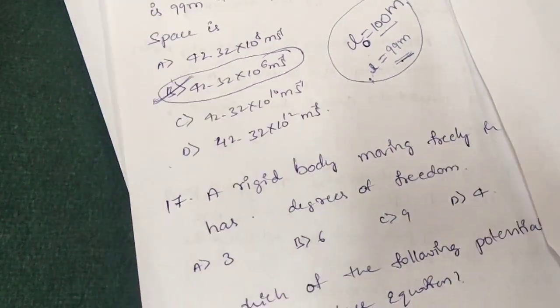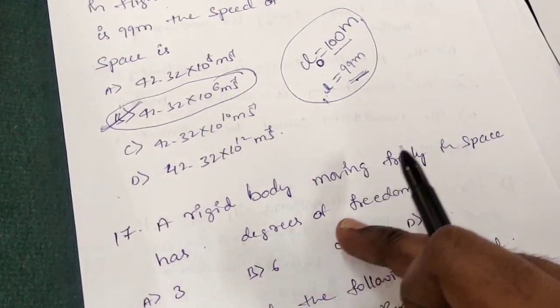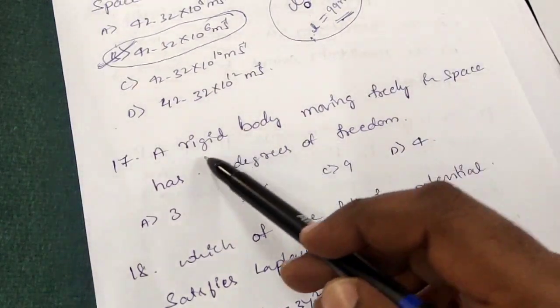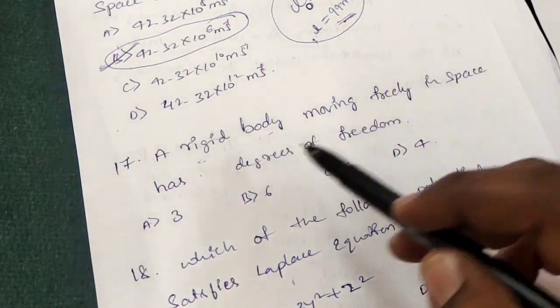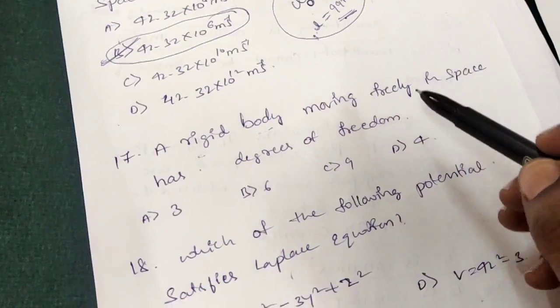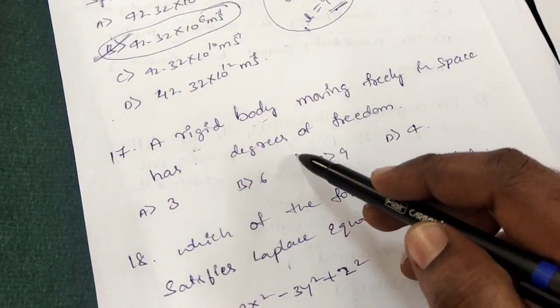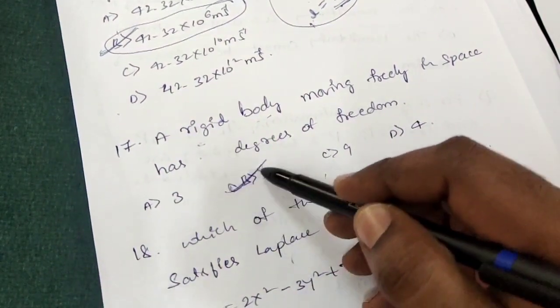Next, question number 17. A rigid body moving freely in space has how many degrees of freedom? For this rigid body, there is no constraint, so it is freely moving. So a rigid body moving in free space has 6 degrees of freedom. It has 6 degrees of freedom.